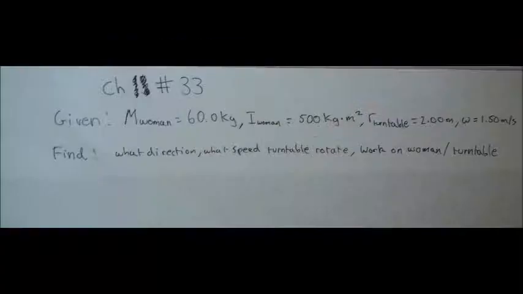Now let's take a look at the givens. We have the mass of the woman being 60.0 kilograms, the moment of inertia being 500 kilogram meters squared, the radius of the turntable being 2 meters, and the speed of the woman walking clockwise being 1.50 meters per second relative to the Earth.